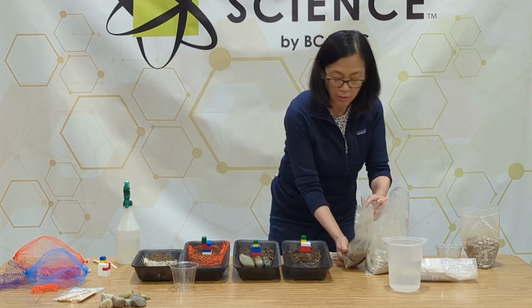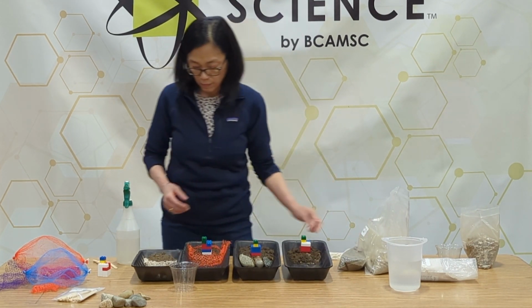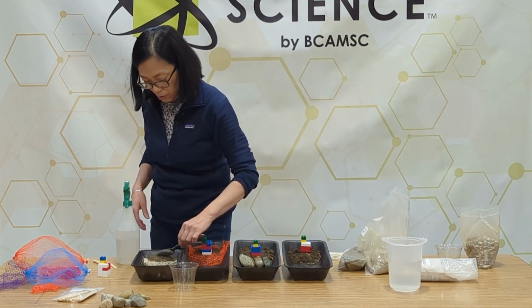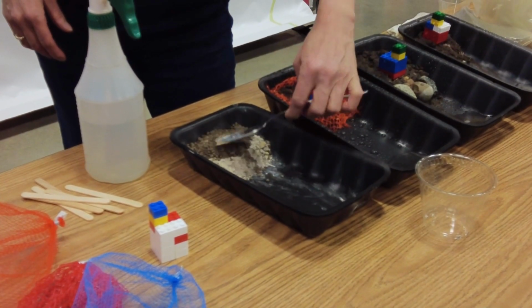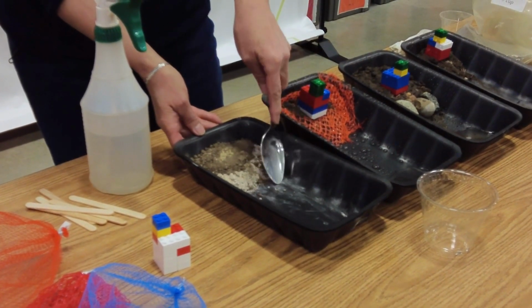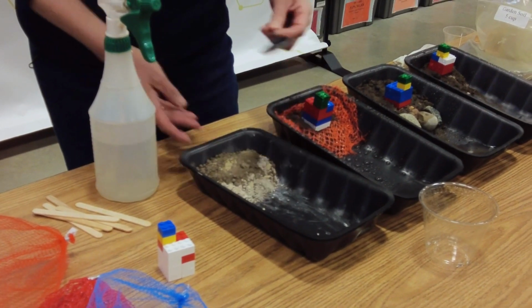Okay. If you don't want the kids to use their hands, they could use a spoon. All these options, it's what you're comfortable with and what your students are comfortable with.